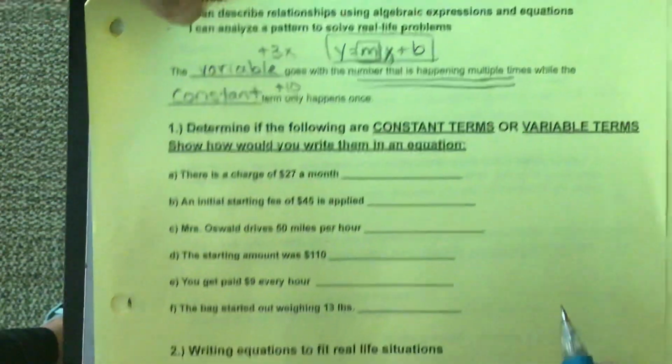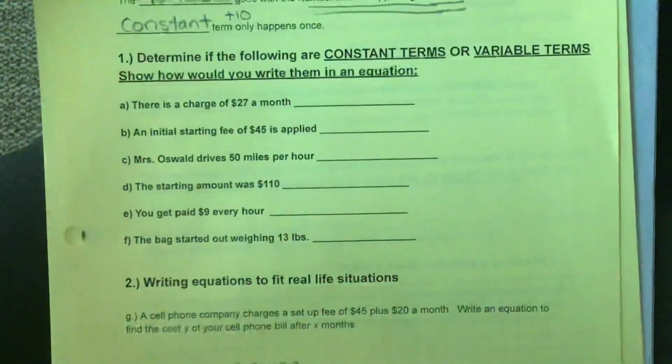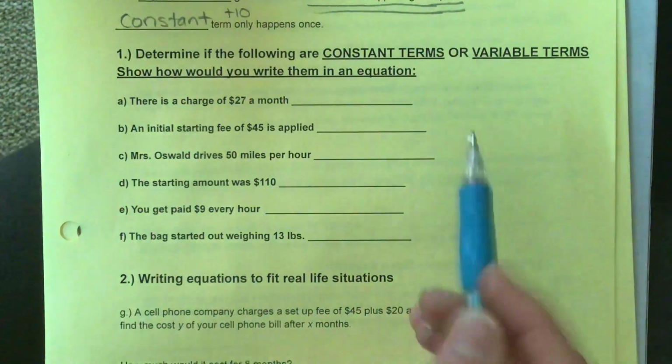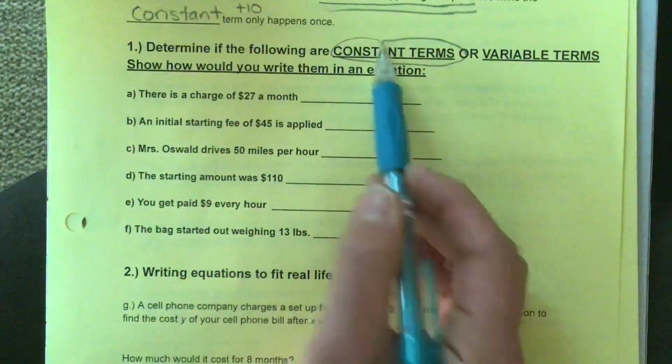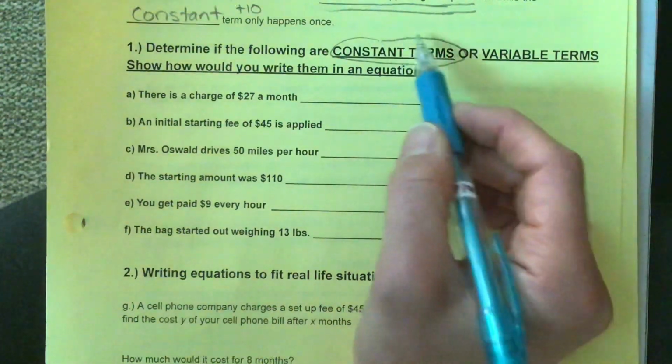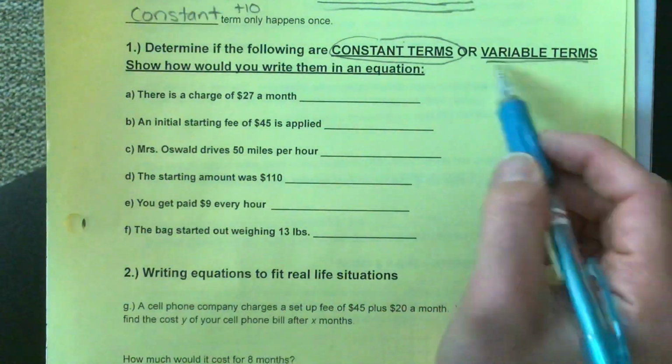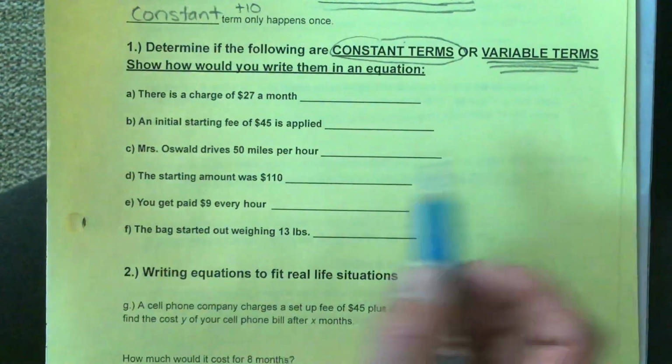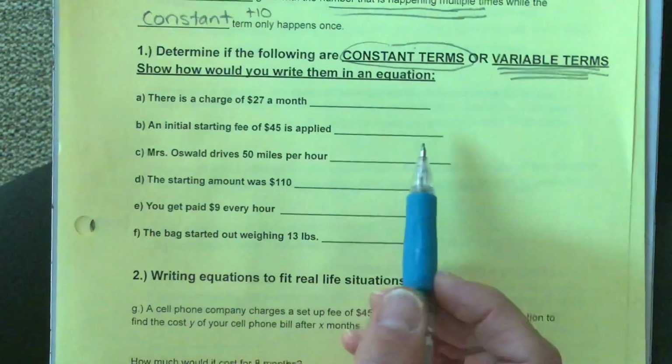And then the constant term, remember a constant term is a term that's just a number, like plus 10. There's no variable. Okay, and then our variable term is that slope going with a variable, so maybe plus a 3x. All right, so now when you read a word problem, you have to decide what the number's telling you. Is it telling you that it's a constant term, something that's only happening once, or maybe a starting point? Or is it a variable term? Is it something that's repeating itself? And then we'll show how it would be written in the equation.